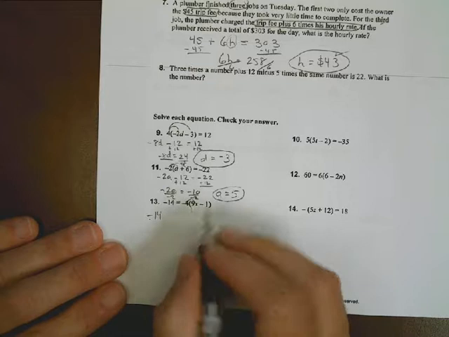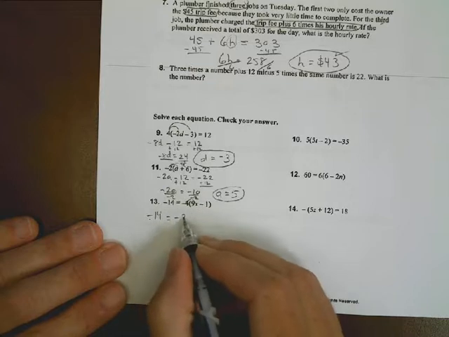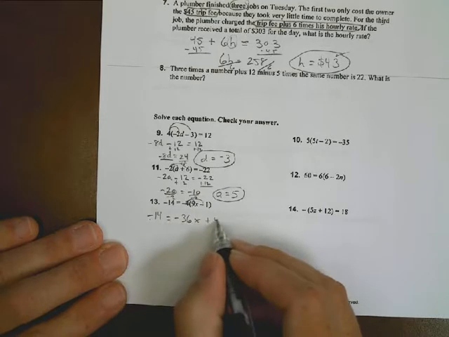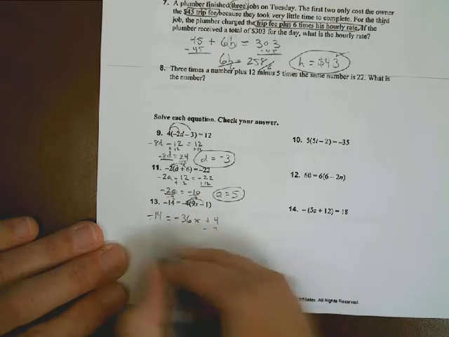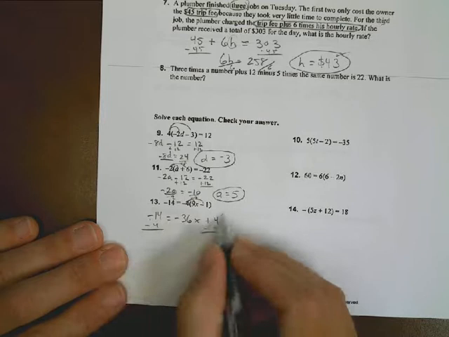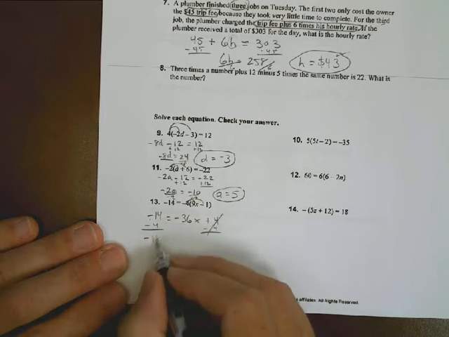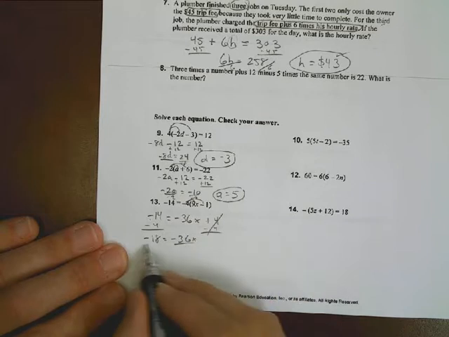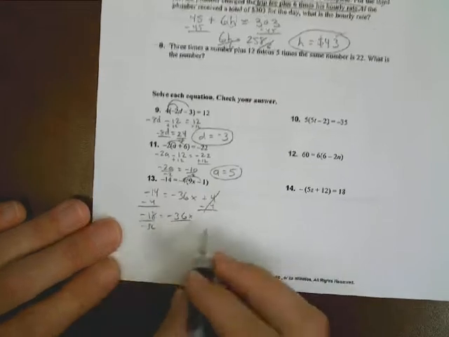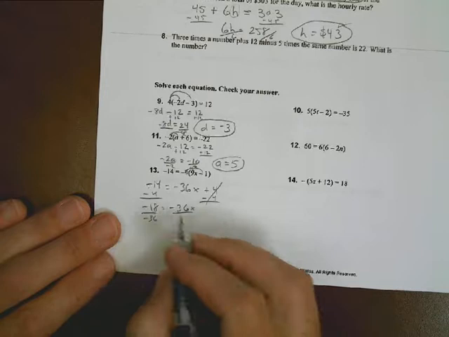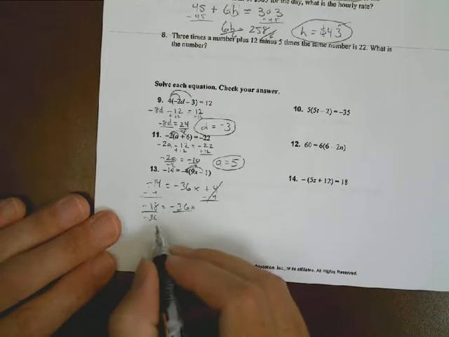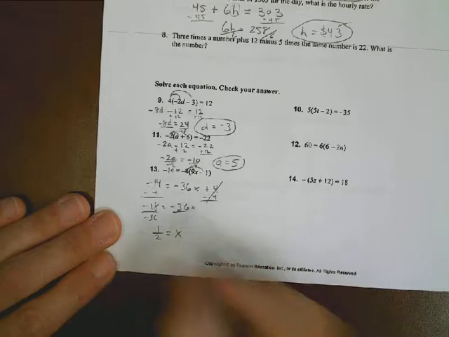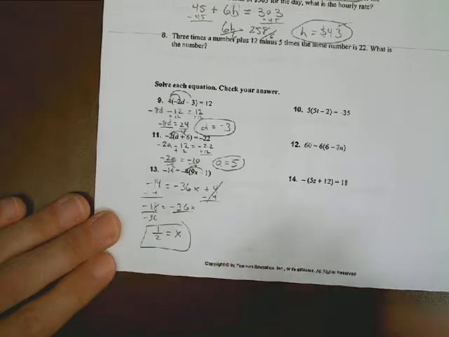Negative 4 times 9 is negative 36x, and negative 4 times negative 1 is positive 4. I'll subtract 4 from both sides, make that go away, and we have negative 18 equals negative 36x. I divide both sides by negative 36, and 18 is half of 36, so this becomes positive 1/2 equals x. And that becomes my solution for number 13.